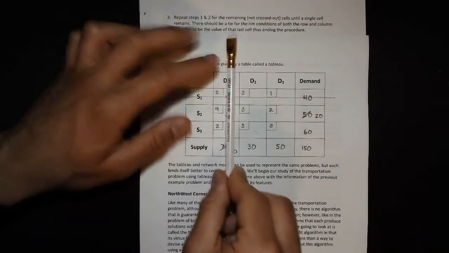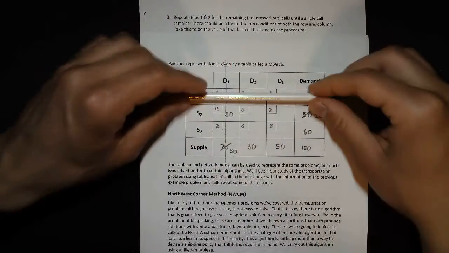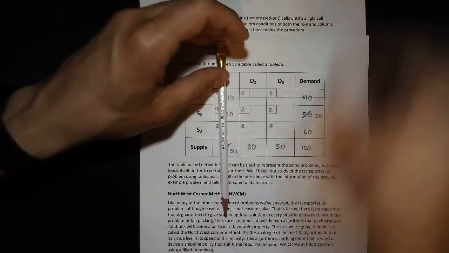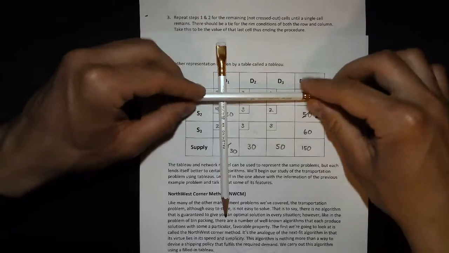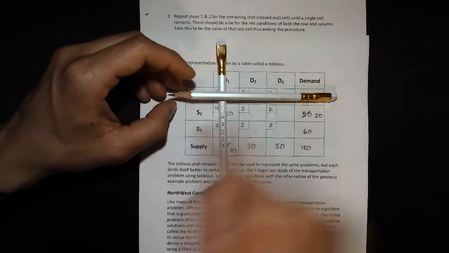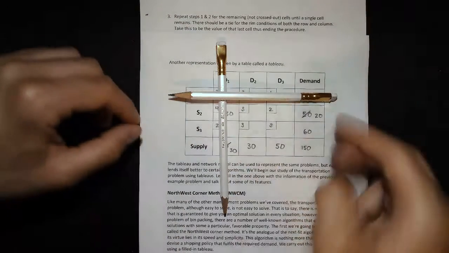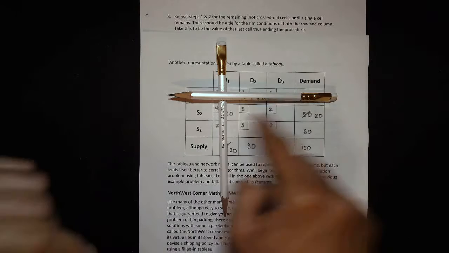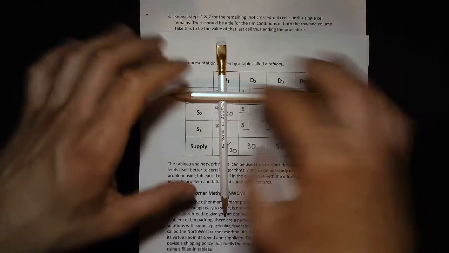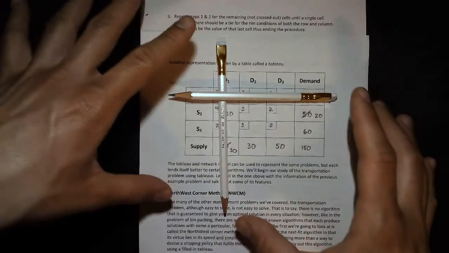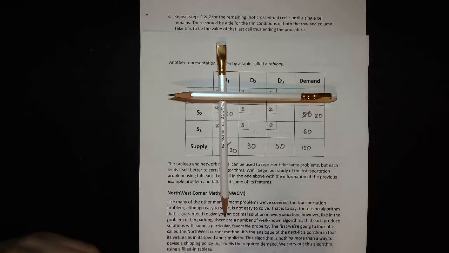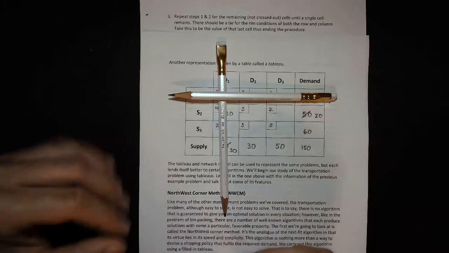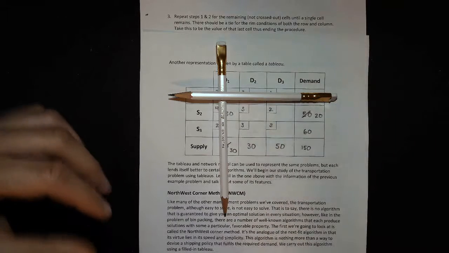Okay, and so now, here I have 2 pencils. We have a new tableau, which is these 2 cells and these 2 cells. These rows, these columns. And then these central cells. So you can just disregard the row and column that we've crossed out. And then we repeat steps 1 and 2 for this. Alright, so we keep doing this until we're left with 1 cell.